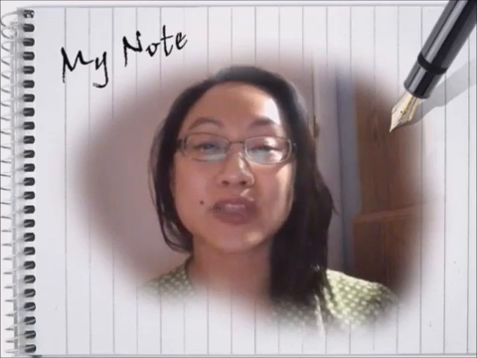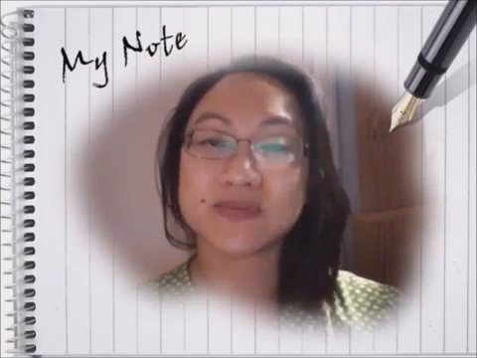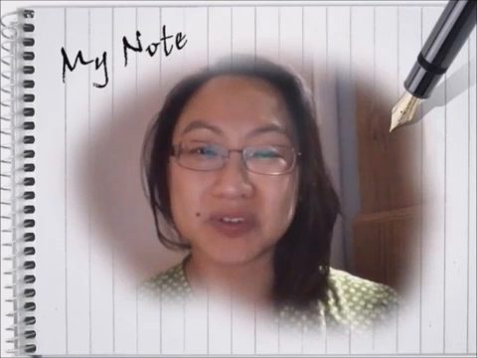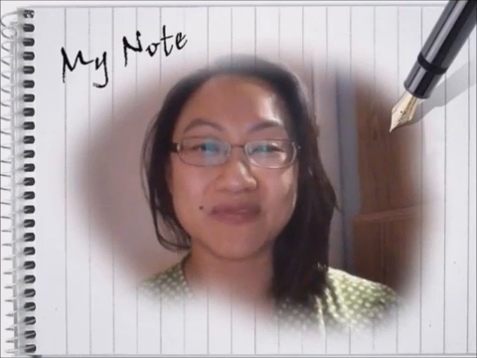Now in the digital age, though, there is a way for you to scrapbook using digital images, also collages of digital images. And that's what I'll show you how to do today using Adobe Photoshop. Let's go and have some fun.